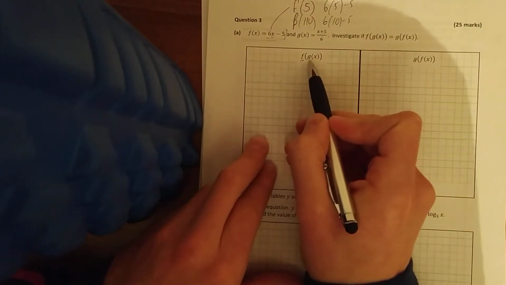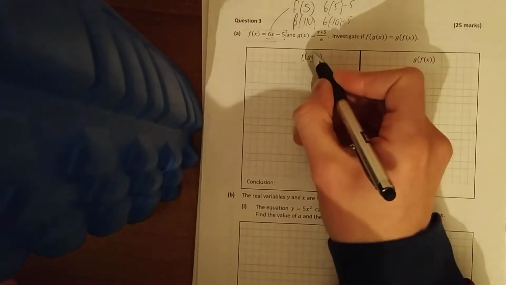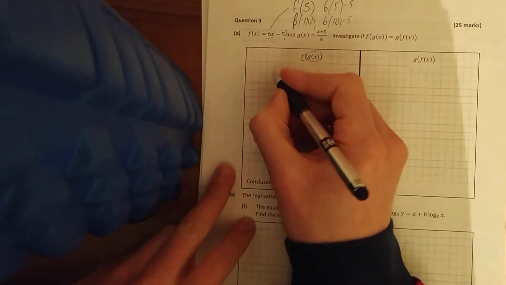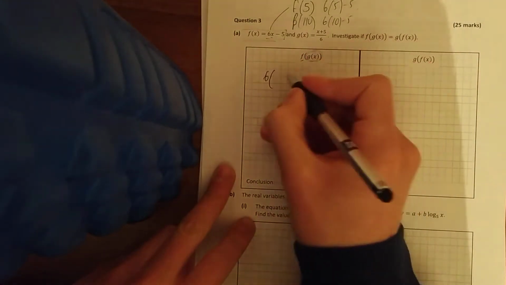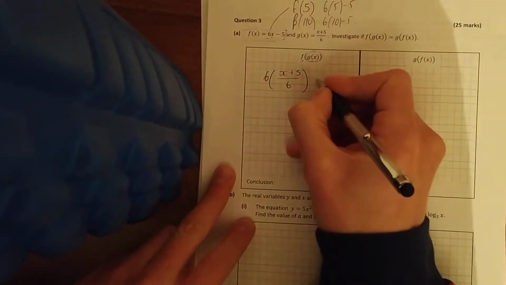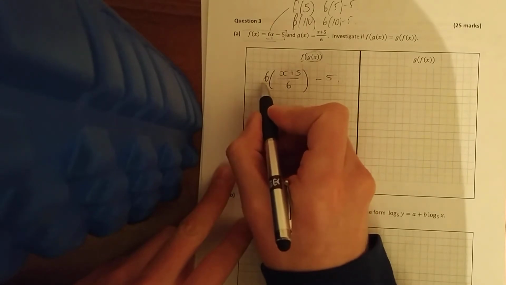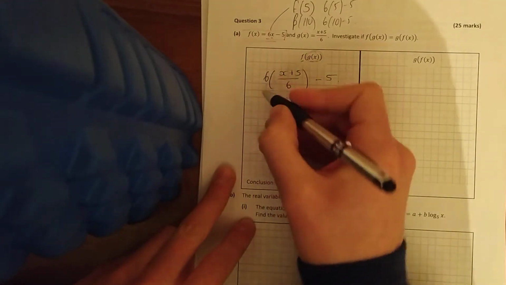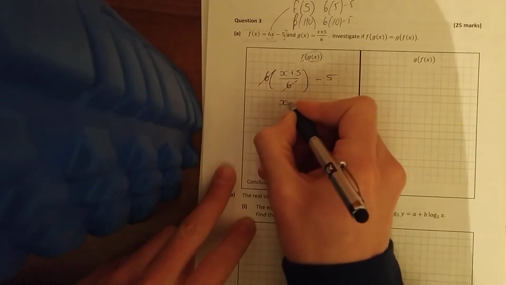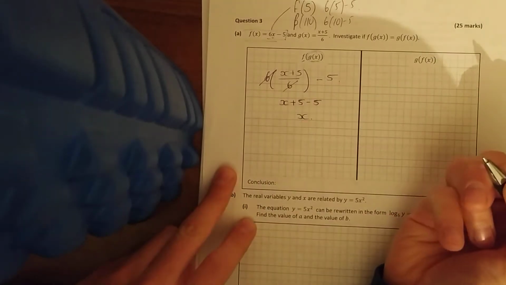I've asked you for f of g of x. Now when they've asked you for that, what are you going to do? Sub in g of x everywhere you see the x. So you have 6 bracket g of x there, which is x plus 5 over 6, minus 5. You could multiply in your 6, top by top, bottom by bottom. Or you can simply see there your two 6's above and below the line go. So you've got x plus 5 minus 5, which simply leaves you with x.